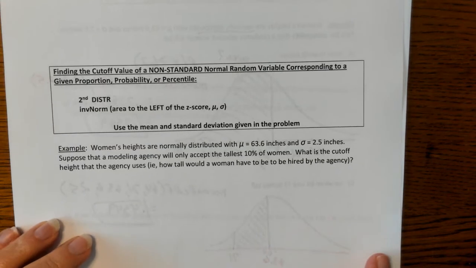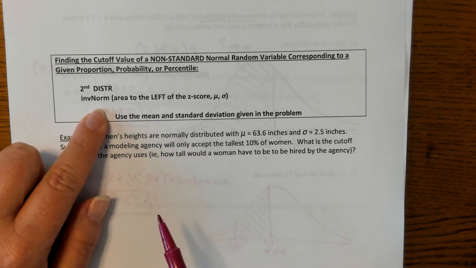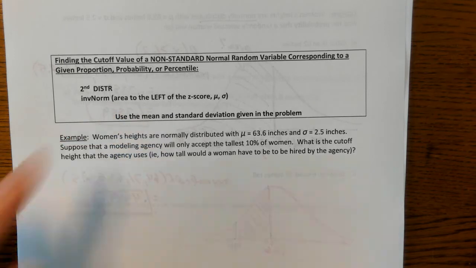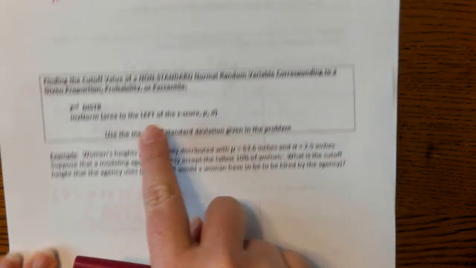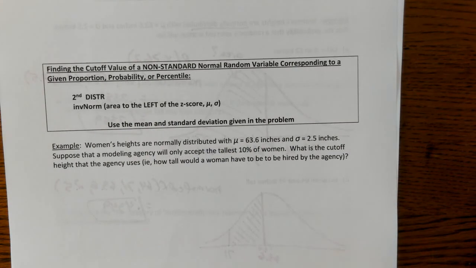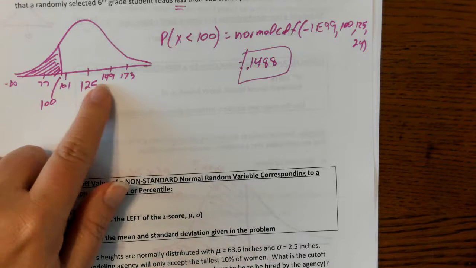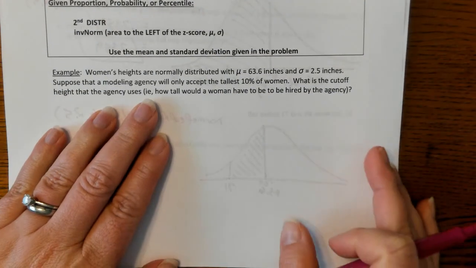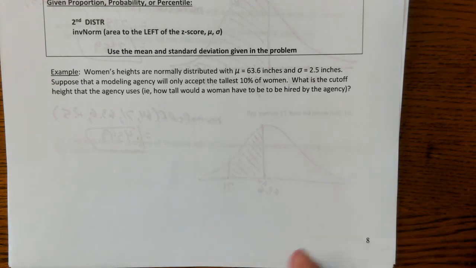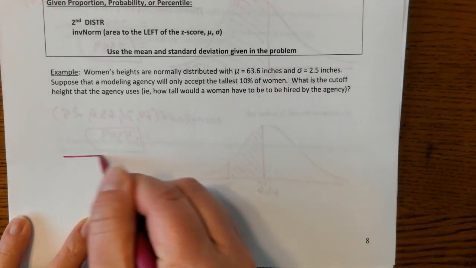Next example here. Here's going to be an inverse norm. Remember, inverse norm means you give it the area or the percent or the probability, and it will give you the z-score. Or, in this case, it would give us the actual cutoff number since we aren't doing standard normals. Example: women's heights are normally distributed with a mean of 63.6 and a standard deviation of 2.5. Same values we had a while ago.